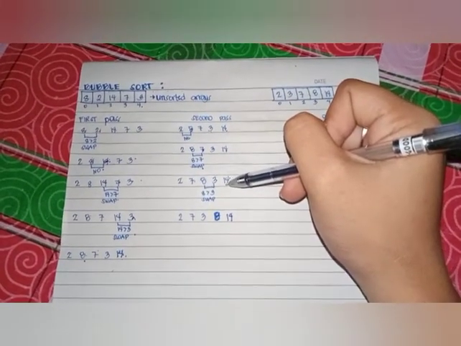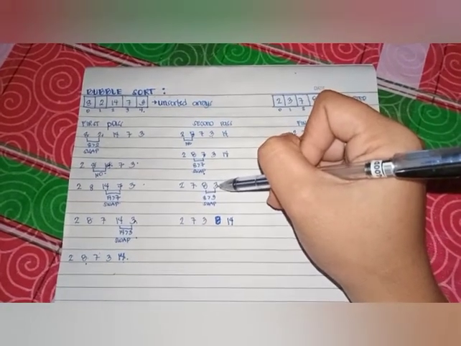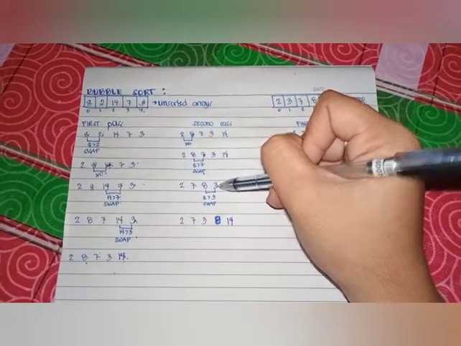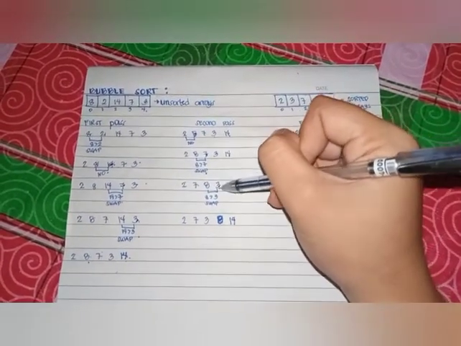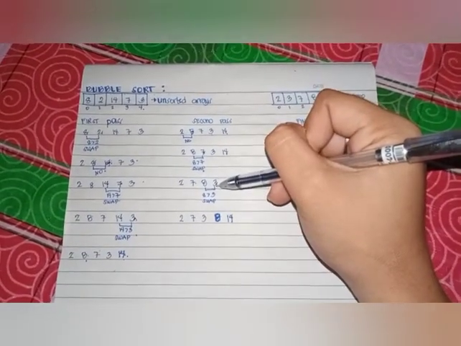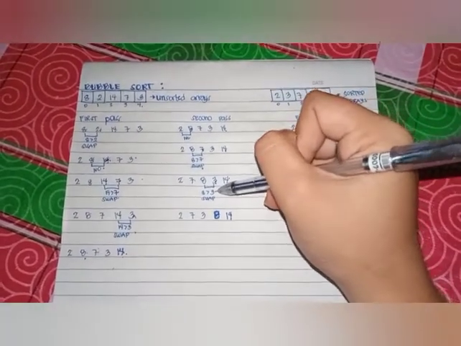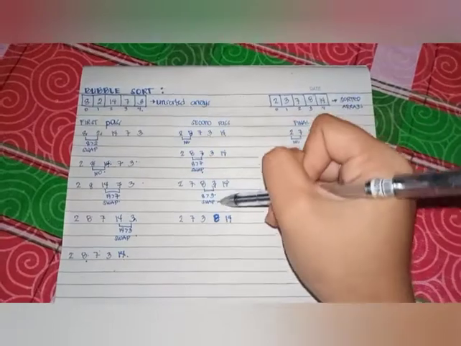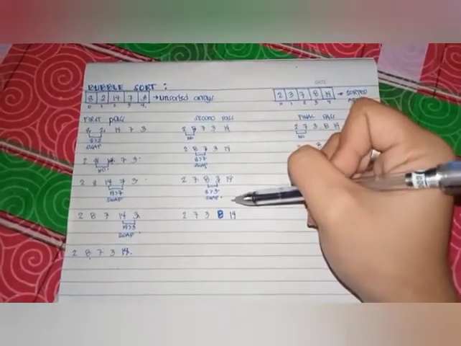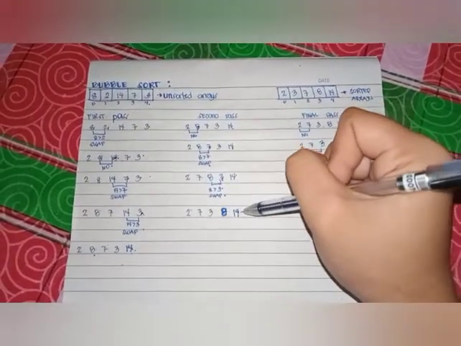So we go to the step 3, which is the 8 and the 3 are compared. So we need to compare these two elements. Since these two elements are not in the exact position, 8 is greater than 3, so we need to swap these two elements. So here are now the elements in the second pass: 2, 7, 3, 8, and 14.